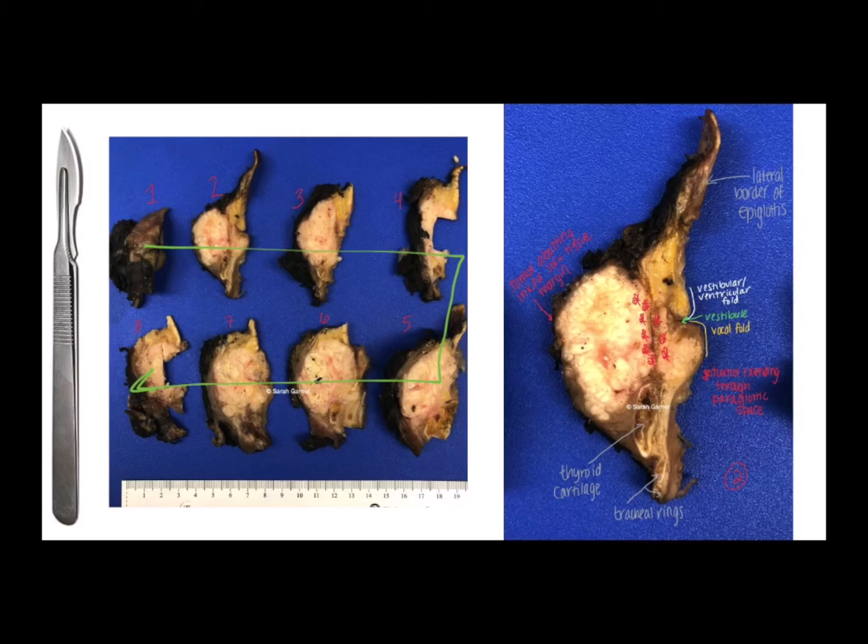The first one I want to show you is slice 2. So this is just slice 2, a separate picture of that blown up. And on here, you can see that this would be the epiglottis up here. But importantly, this is all the way at the lateral side of the epiglottis. So this is like the lateral border of that epiglottis. That is not a cut. That is the border of the epiglottis.